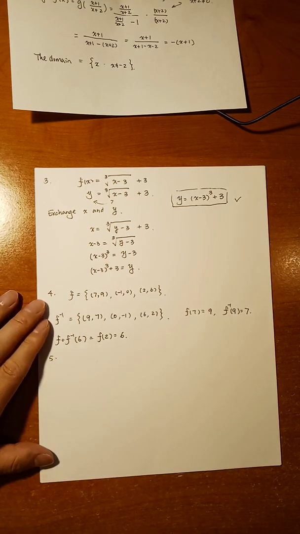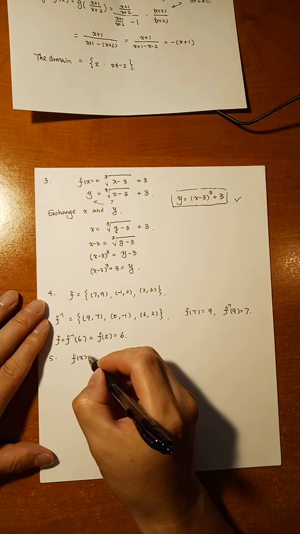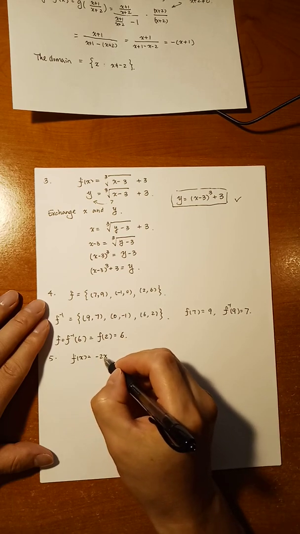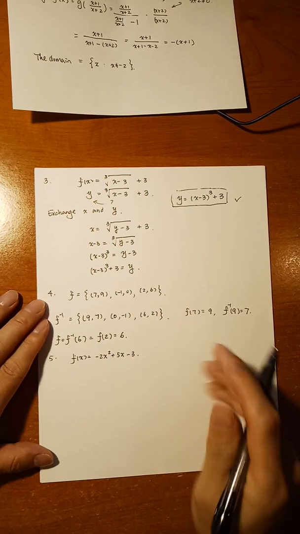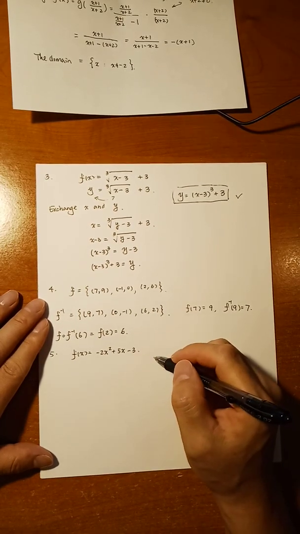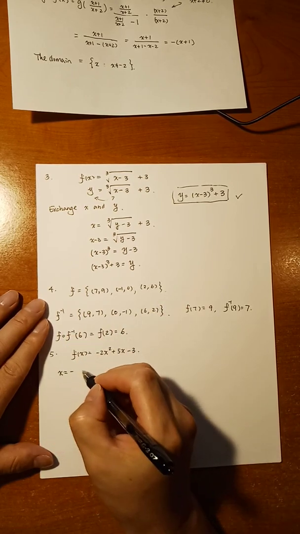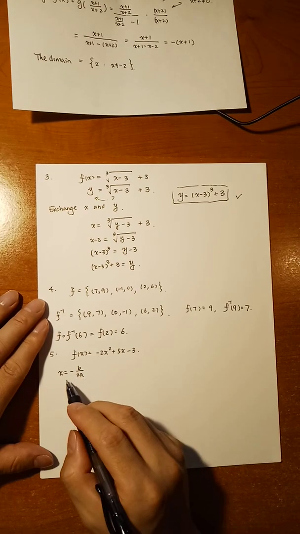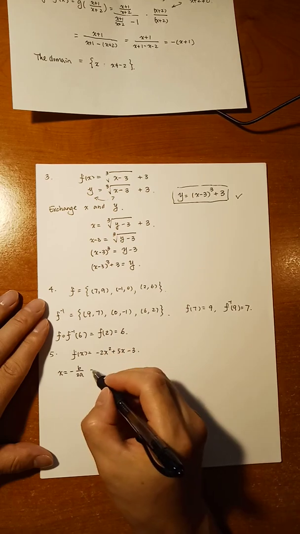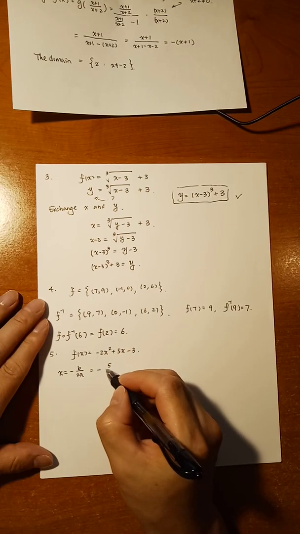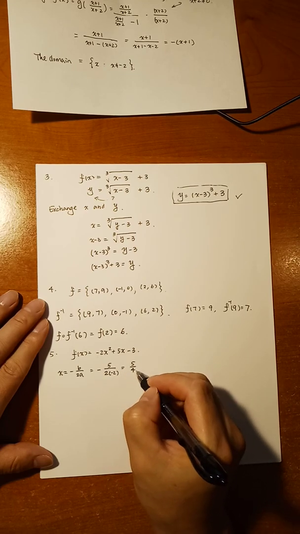Problem 5, we're looking for the vertex and the symmetric axis for the quadratic function f(x) equal to negative 2x squared plus 5x minus 3. You can have two ways to solve it. One way, you find the symmetric axis, x equal to negative b over 2a. This is the formula. The symmetric axis is negative b over 2a. So negative b is 5, 2a is negative 2.